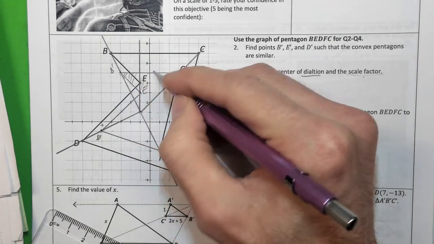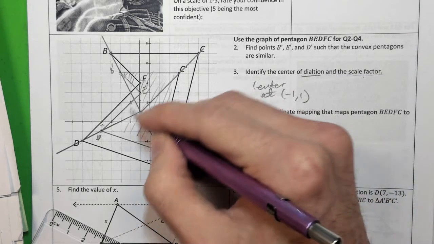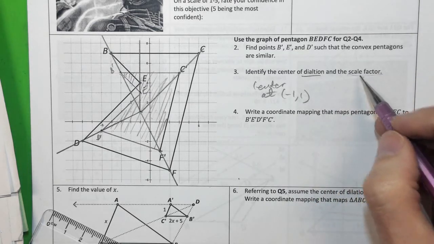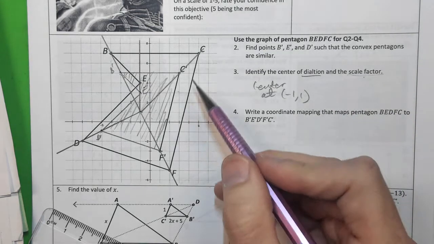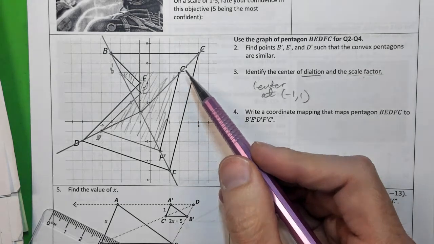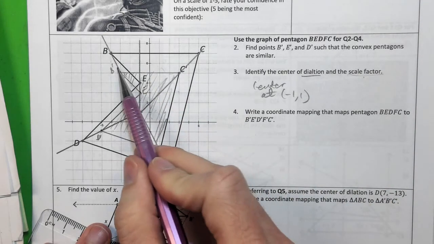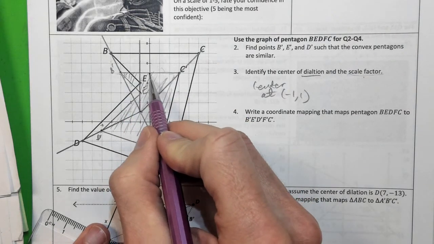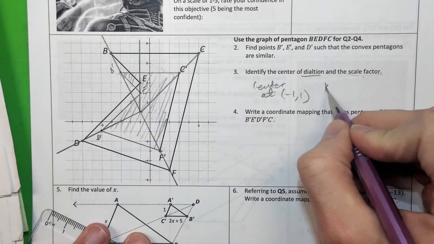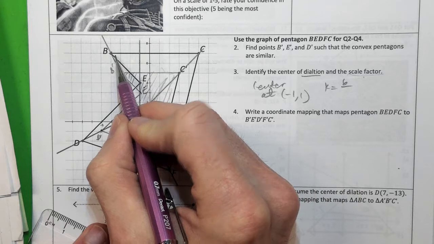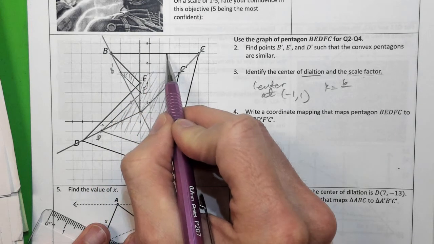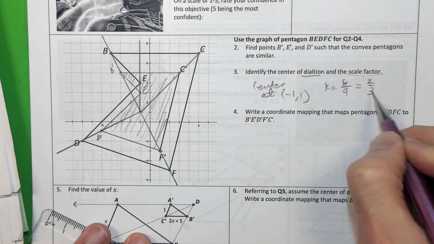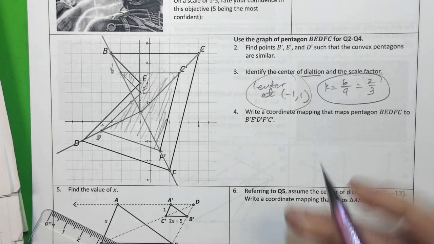Let me color it in nice and pretty so it really pops. Anyway, the scale factor is the ratio of any two corresponding side lengths. We want a new side over an old side. The easiest one to measure is from B prime to C prime. I count up those boxes: 1, 2, 3, 4, 5, 6. Scale factor equals 6 over its corresponding side length: 1, 2, 3, 4, 5, 6, 7, 8, 9, which is a scale factor of 2/3. All right, so we got 2 and 3 done.